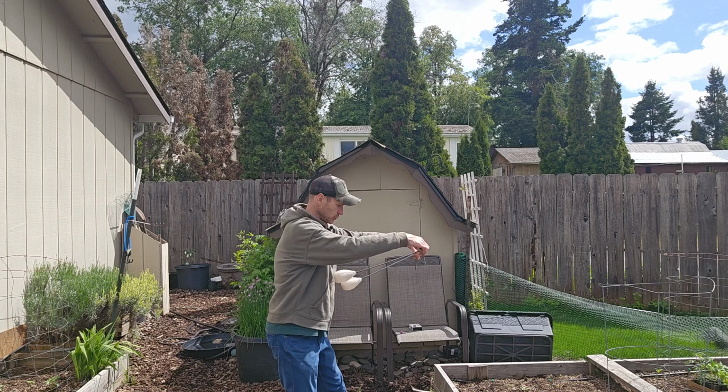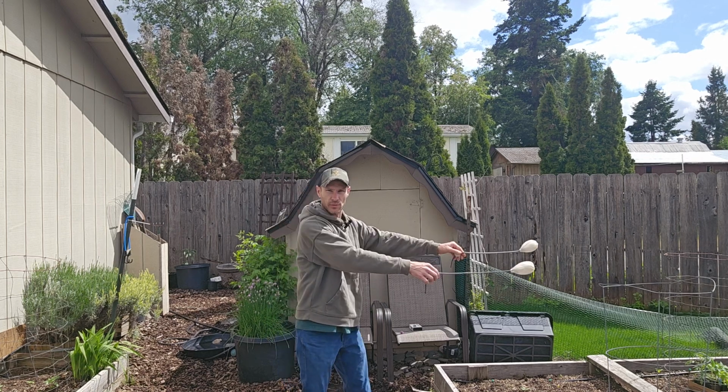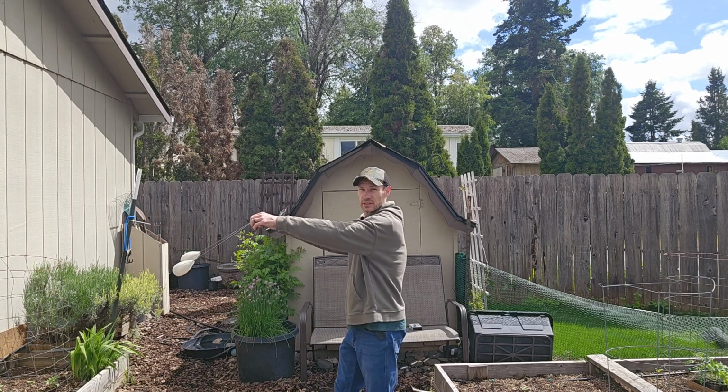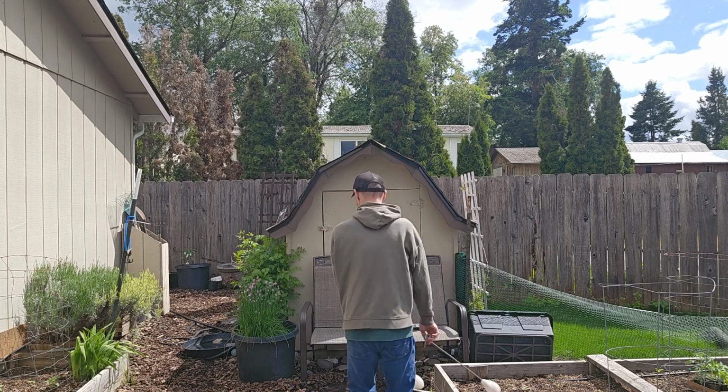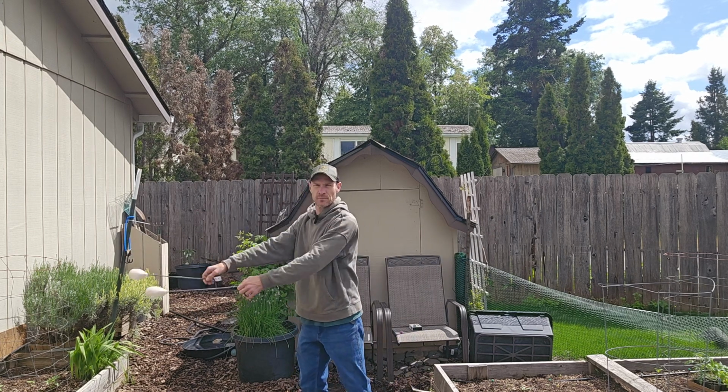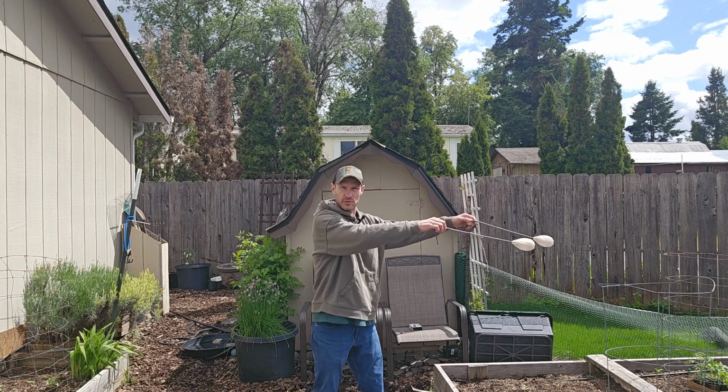And then your little shorty pendulums. Got one on that side, got one on this side. It's essentially the same thing. You just are facing a different direction. So there's all of those ones.